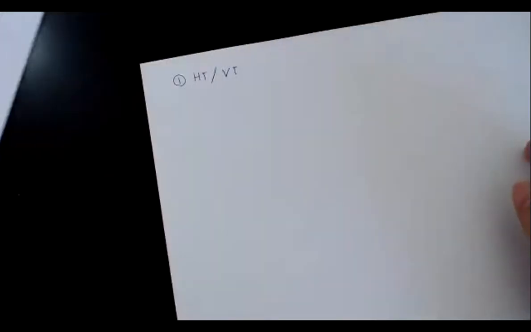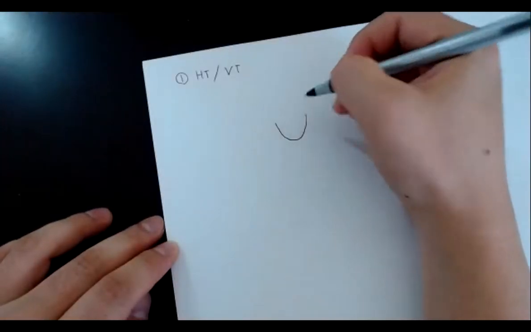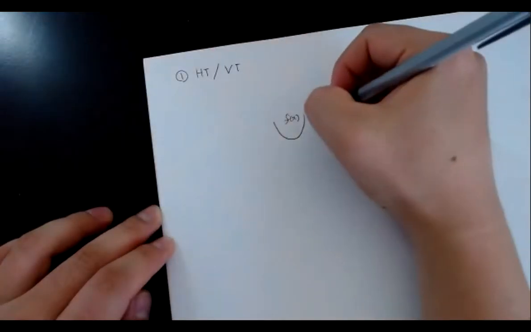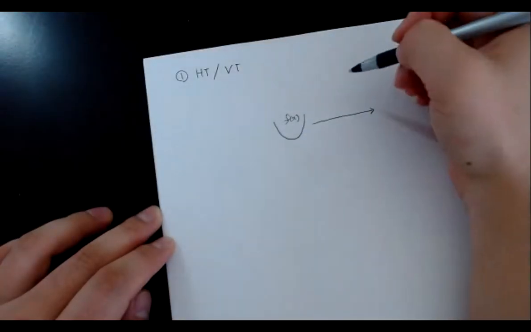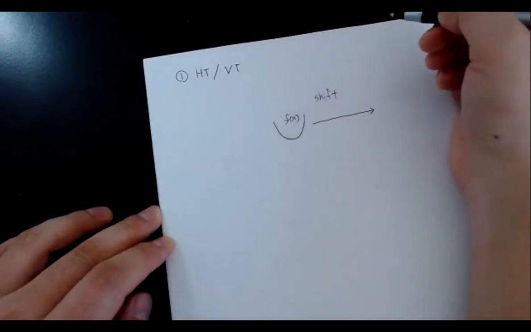Oh, it works. Okay, so here, think about this as the graph of f of x.